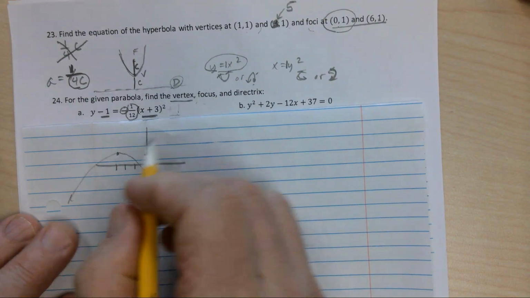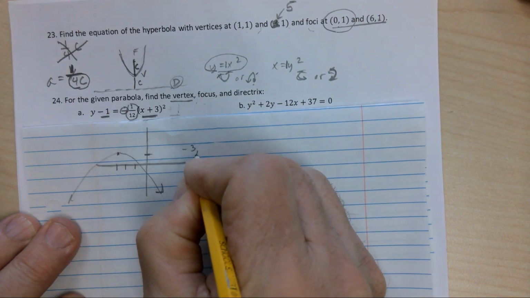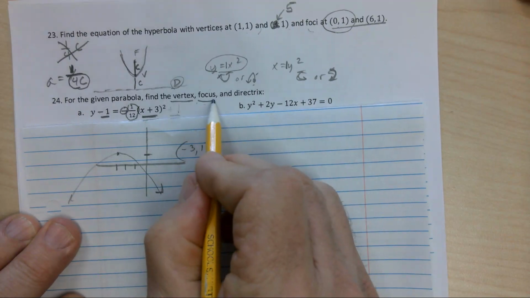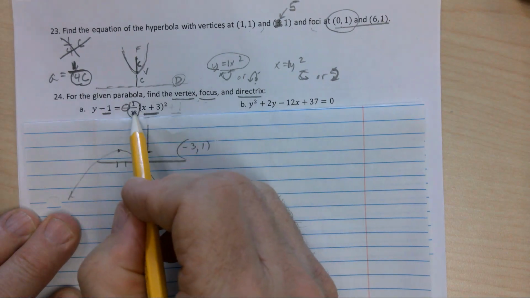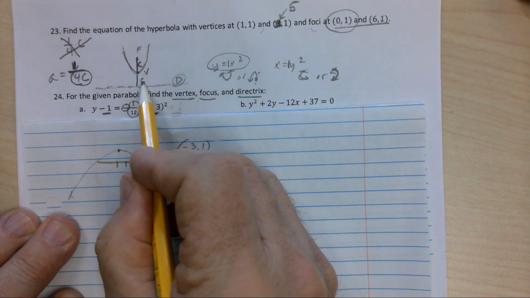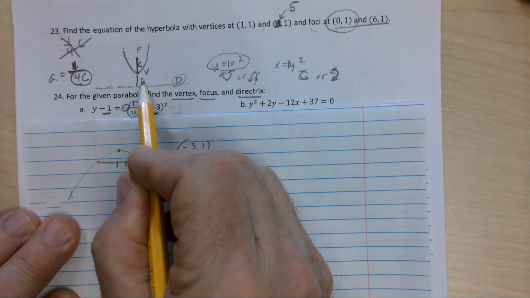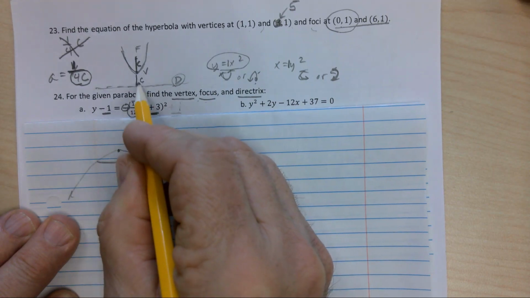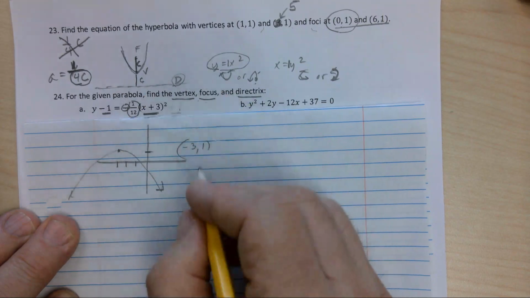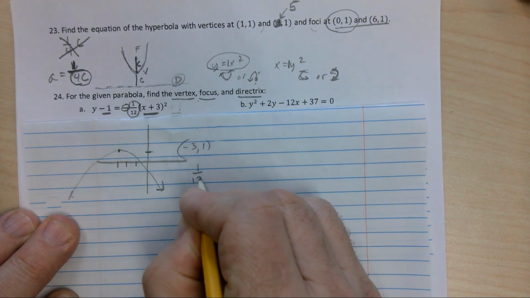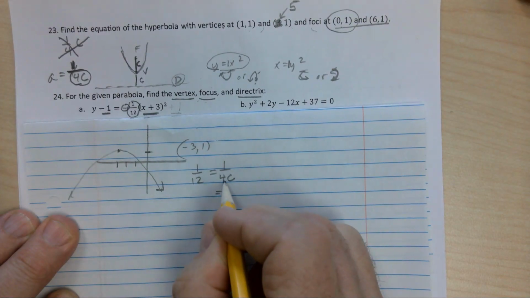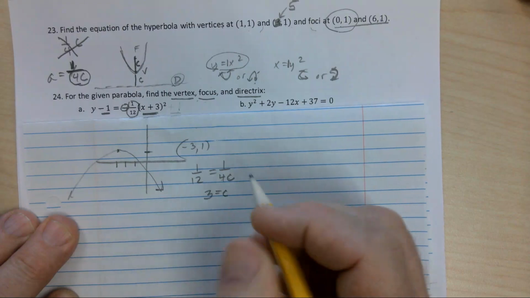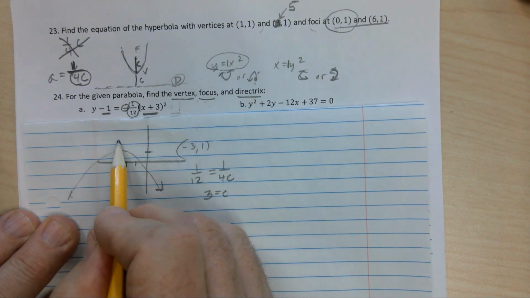Where's the vertex? Well, we talked about that. It's negative 3, 1. Where's the focus? And where's the directrix? Well, we got to find c. We're going to use this to find it. Don't forget, c is a distance. One of the rare times in math you can ignore a negative, because you know that c is a distance. So we're just going to take 1/12, set that equal to 1 over 4c, and 4 times what is 12? 3. So we got to go up 3 to find the directrix.